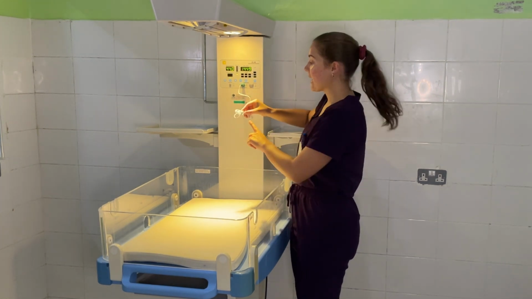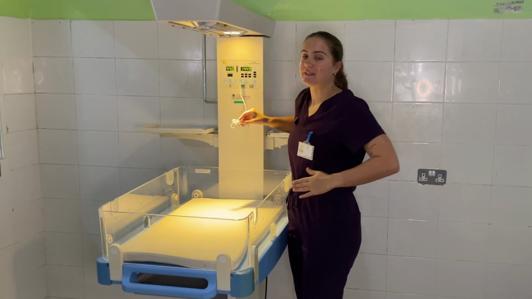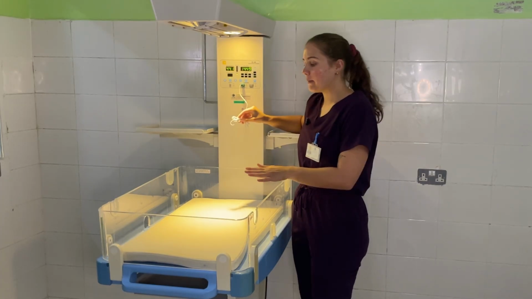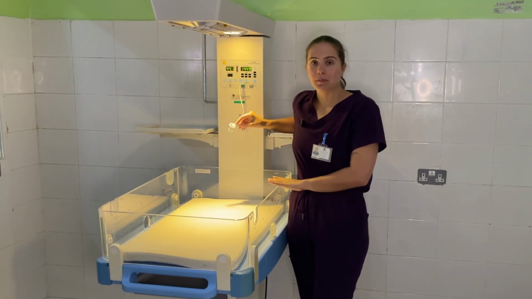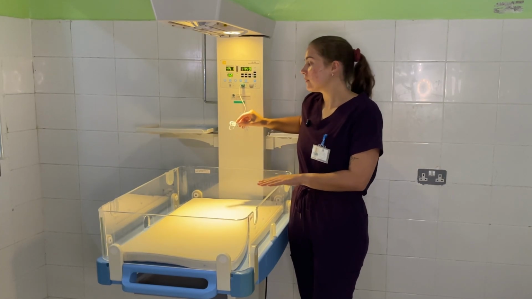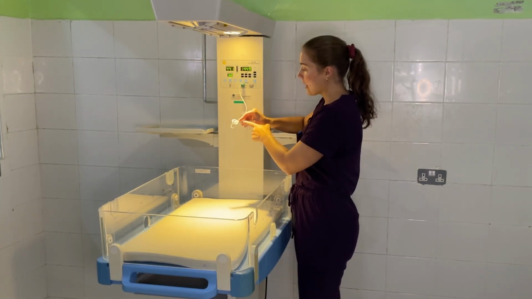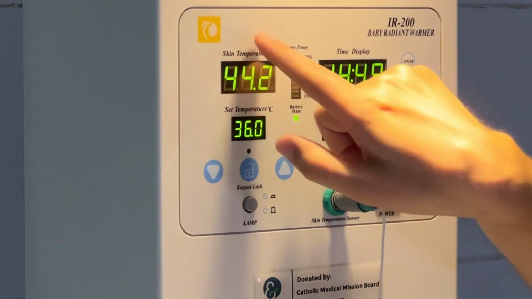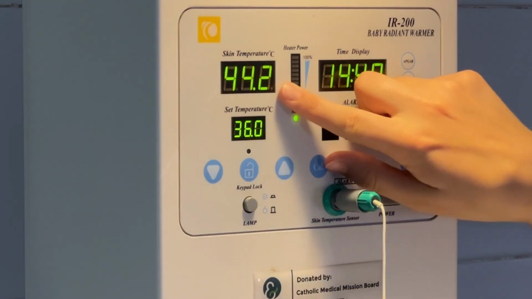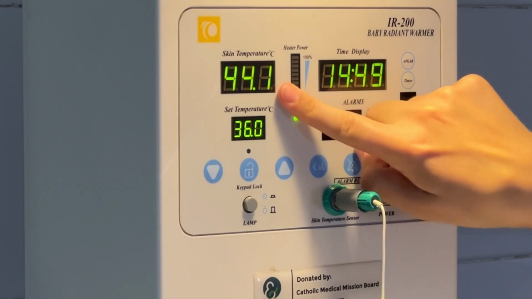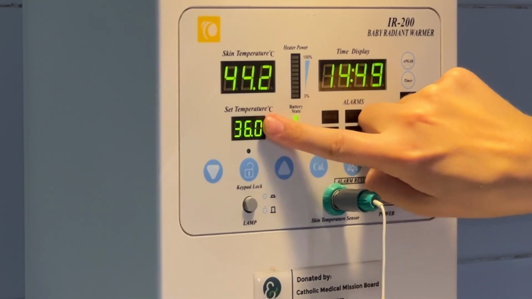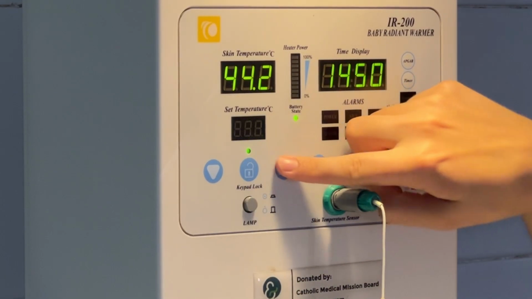So you'll first attach the probe to the baby. You'll have to tape it on their abdomen and make sure the baby is just wearing a diaper. They shouldn't have any other clothes on. So you put the probe on their abdomen, and then this area here is going to read the baby's temperature. And then this set temperature is whatever you set the bed to.